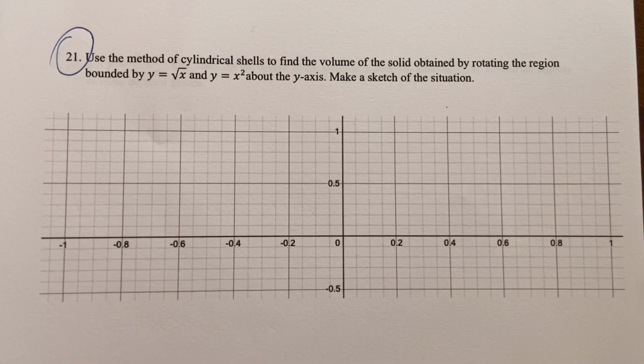Okay. So it says, use the method of cylindrical shells to find the volume of the solid obtained by rotating the region bounded by y equals root x and y equals x squared about the y-axis. Make a sketch of the situation.